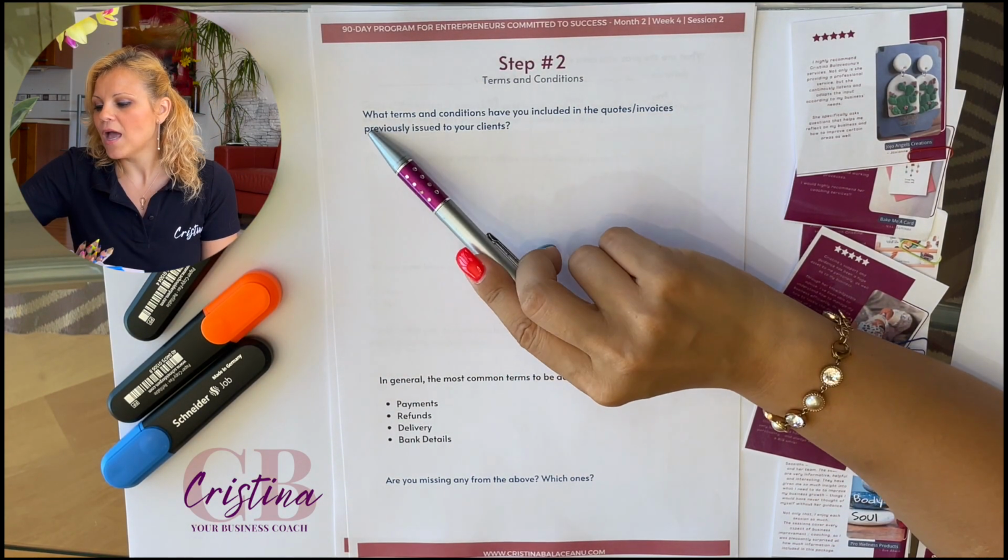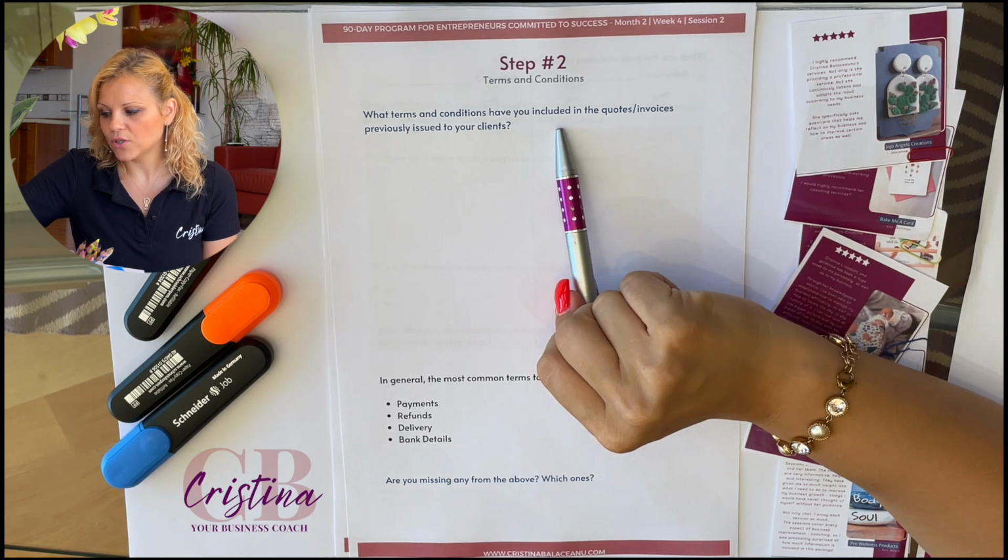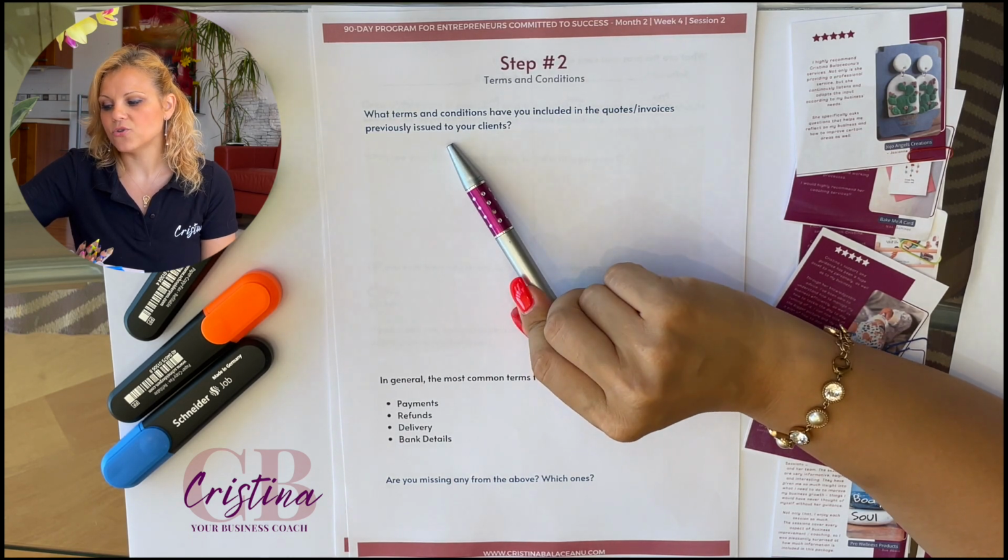Now, step 2. What terms and conditions have you included in the quotes and invoices previously issued to your clients? How did you design them until now? What did you include in your quote? For example, you might include the name of your business with your address, your logo, the name of the client, address, their registration number, the description of your product, prices, VAT or taxes. And what have you included as terms, conditions, or so on in the invoice or a quote?